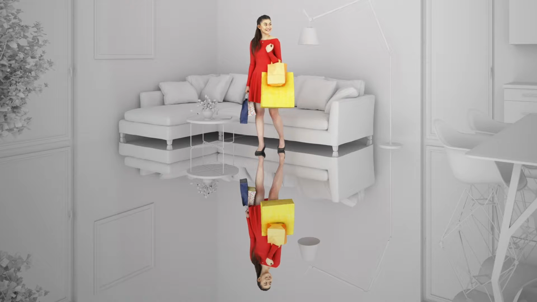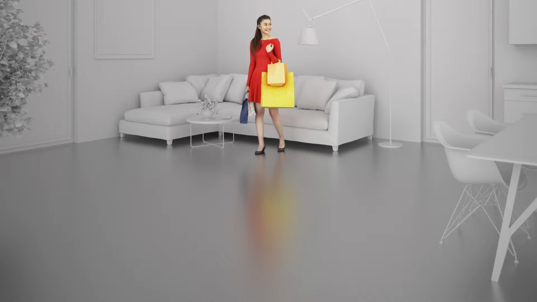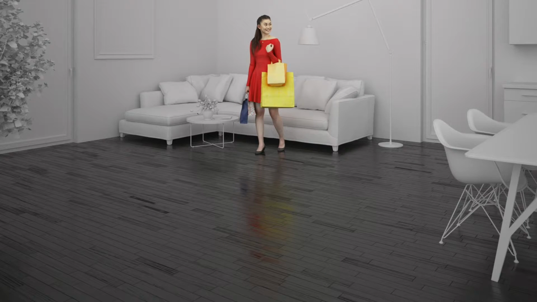The reflection of the character is as perfect as the one of the sofa. In this render, we use the brushed metal material, and you can see the reflection of the character fade away accurately. If we had to do this in post-production, it would mean an extra step. But we think this is where you would save the most time.